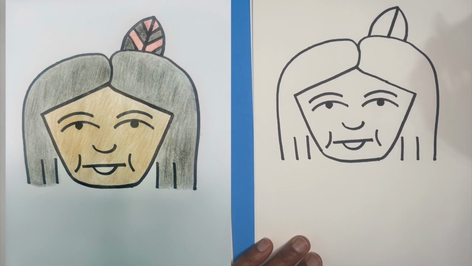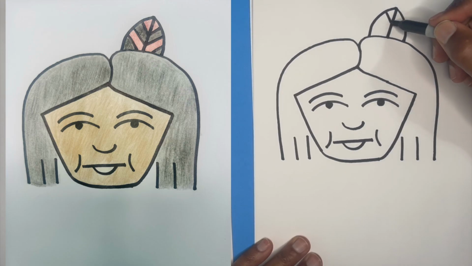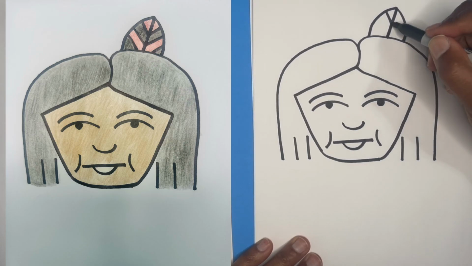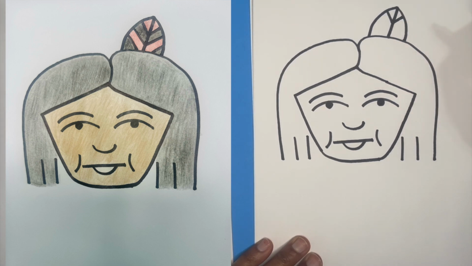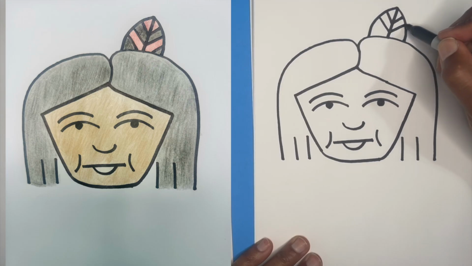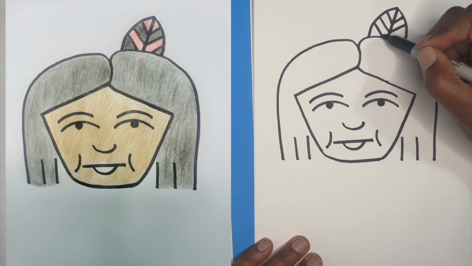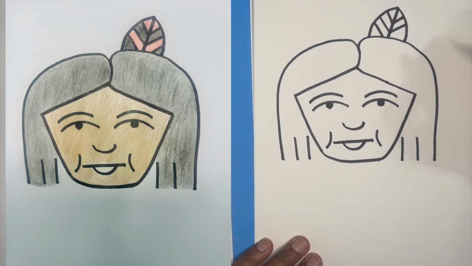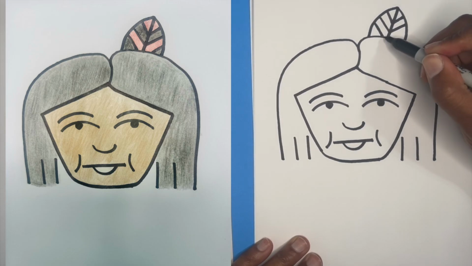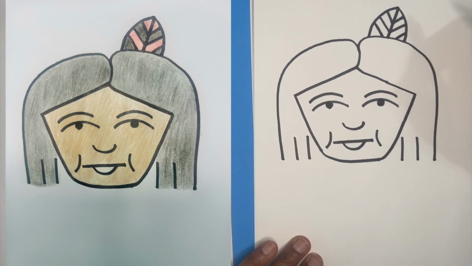Let's give the feather a pattern. So we are going to make a diagonal line like this, and then come up like that. Another one like this, and then come up like this to the edge of the feather. One more, as if the feather pattern is still showing, but it's blocked by his head. And then use that imaginary invisible line to come back up like this.